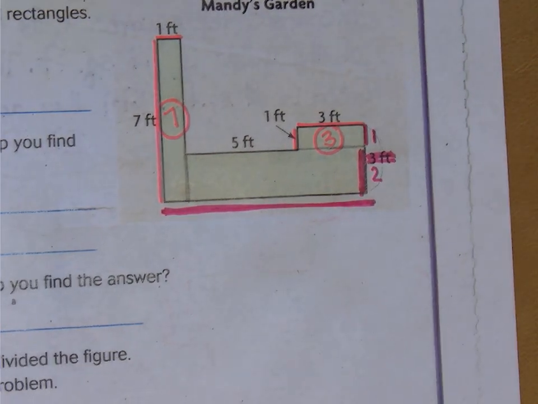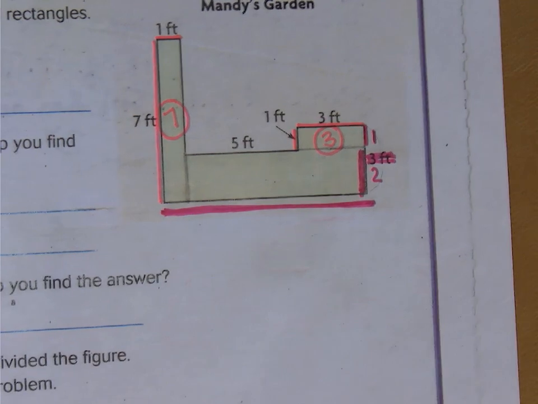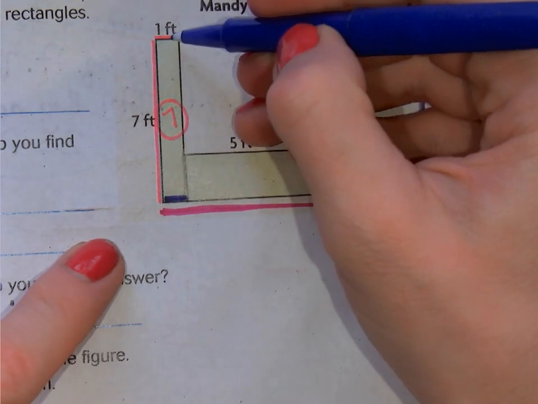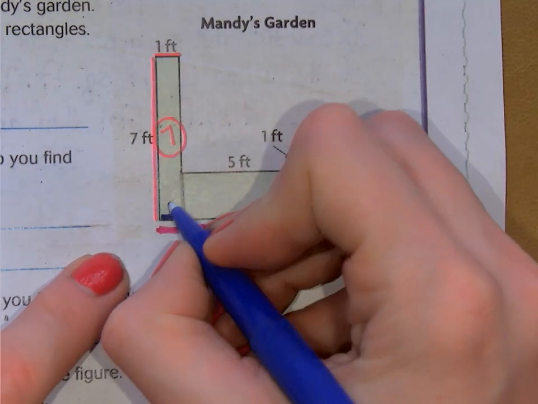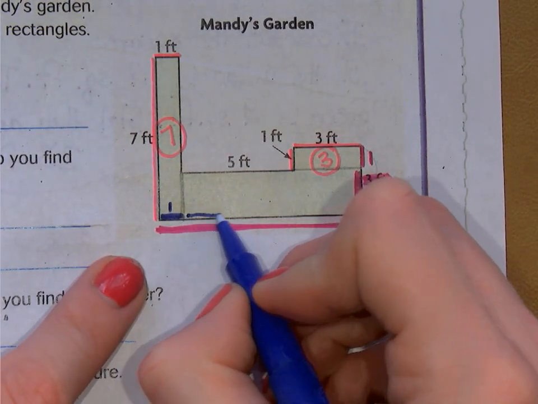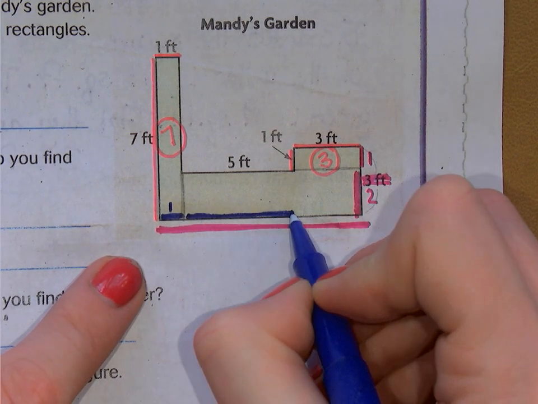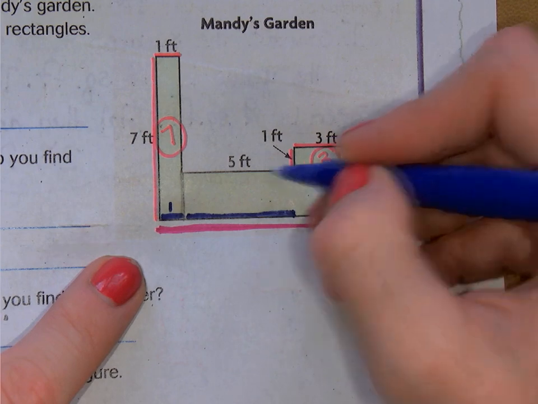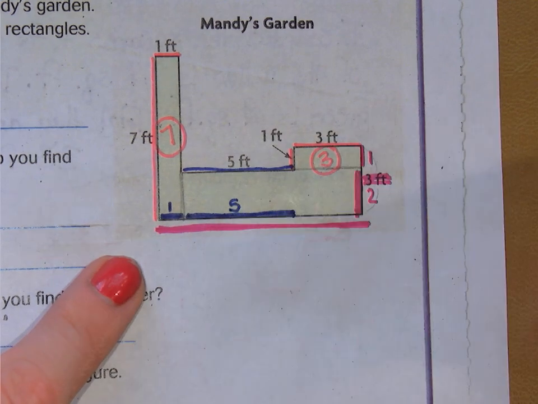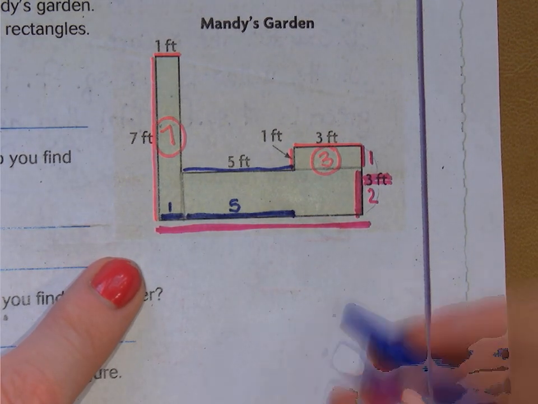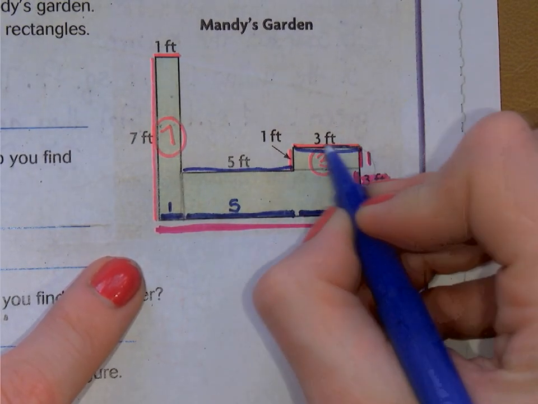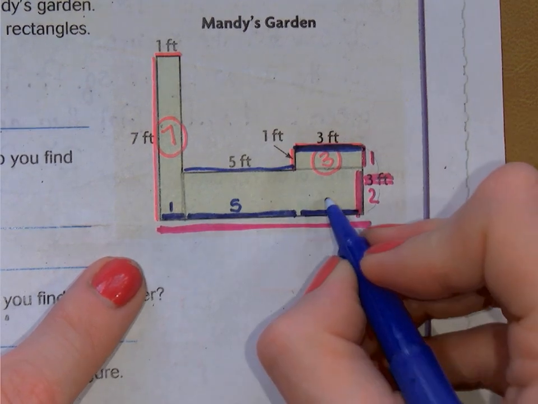Okay, the whole length across. If this part right here, what is this part? Look up here. If it's 1 up here, that means it's 1 right here, right? Now from here to right here, I can imagine this little rectangle. If this is 5, then this is 5, right? And this part right here, I don't know yet. But if you look up here, if this is 3, then this is 3.